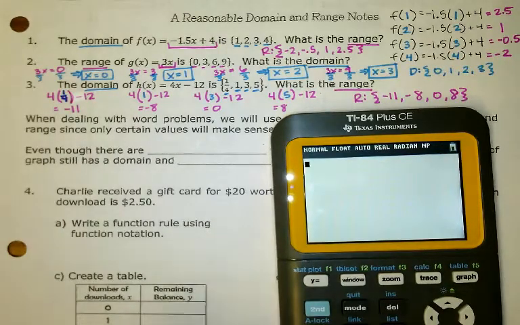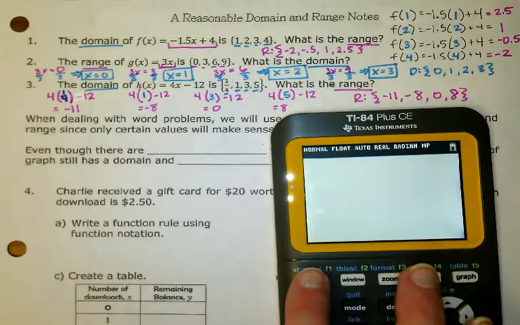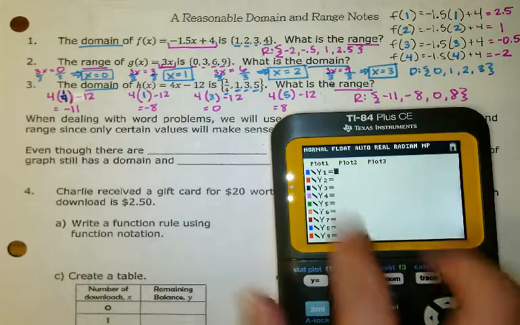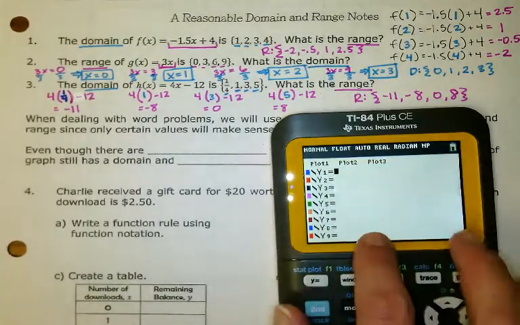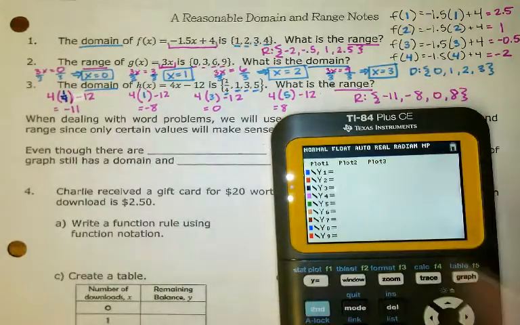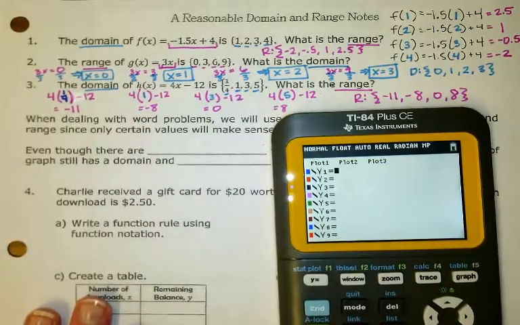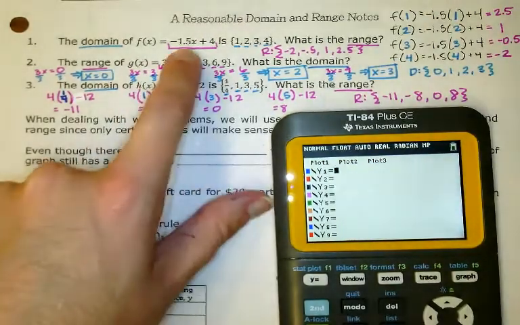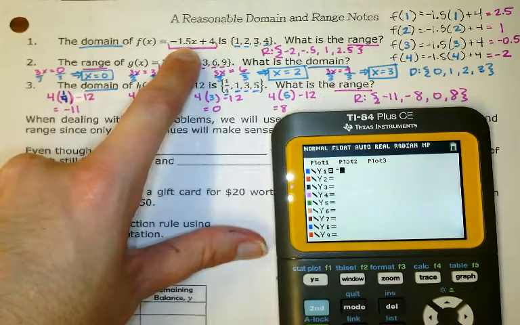And what I want to show you guys is this little y equals button. If you hit y equals, it takes you to a list of equations. Now, if you have one of these TI-84 Plus CEs, it gives you different colors, and that's kind of nice. If you just have a regular one, it's just going to say y1 equals, y2 equals. So guys, check this out. If I went up and typed in my equation from number 1, and I typed in negative 1.5x plus 4.